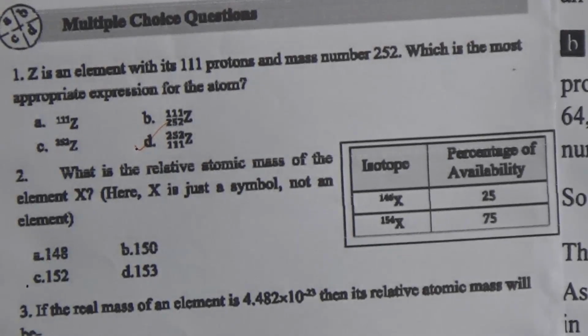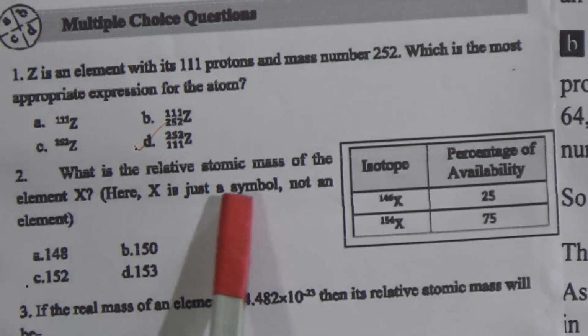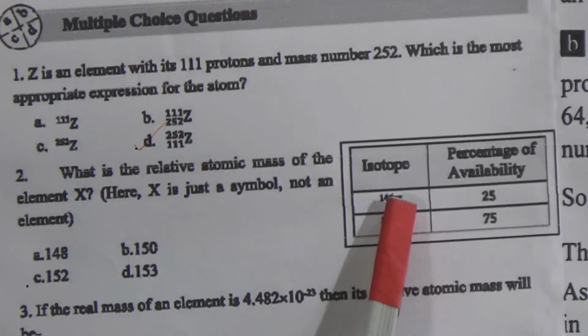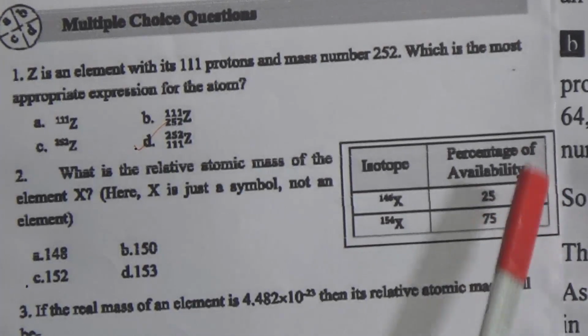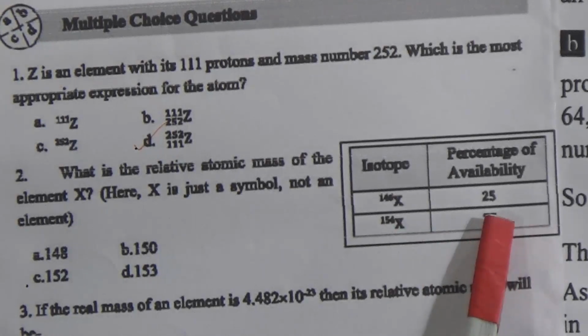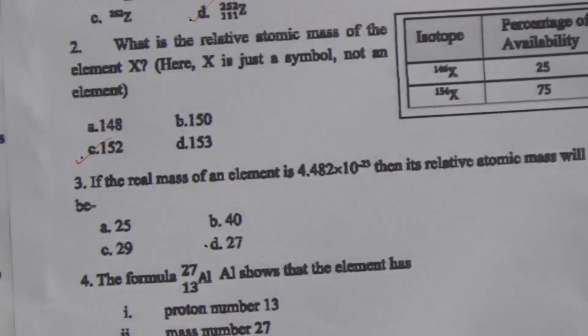Now, come to the next question. What is the relative atomic mass of the element X? And here X is just a symbol, it is not the element. Here X has isotopes, there 144, the percentage of availability is 75%, and isotopes 154, then it is 75. By applying the formula of this, we can easily find out the relative atomic mass. It will be 152.